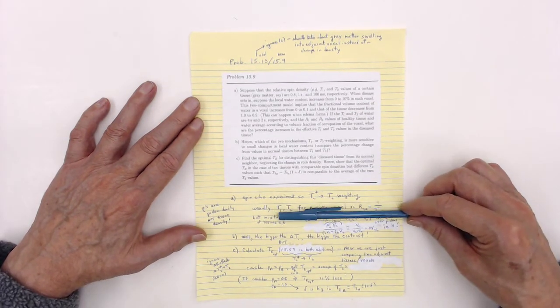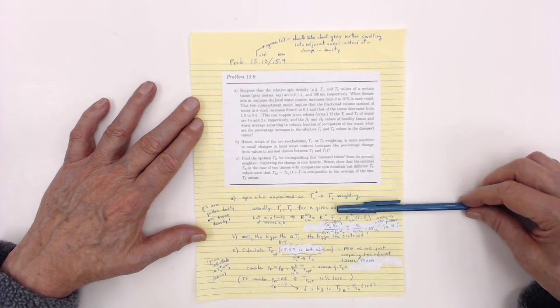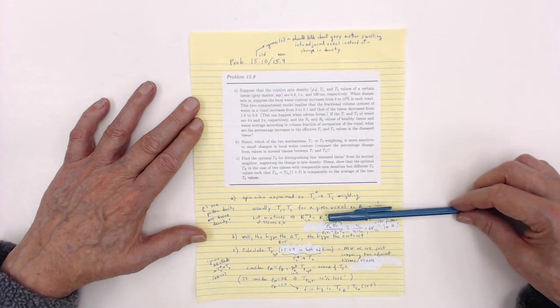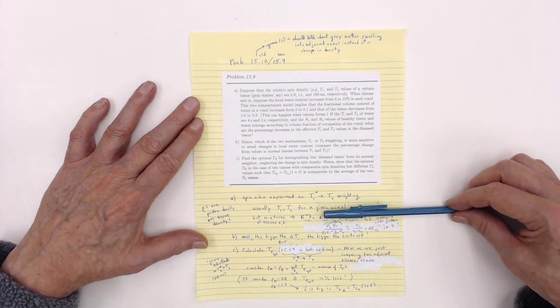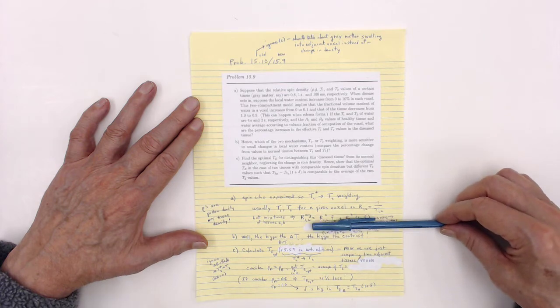Anyway, problem 15.9, part A. We imagine it's a spin echo experiment so that instead of T2 star, we're dealing with T2 weighting all the time. Or, as we'll see in the next problem, 15.11, we just assume there are no T2 star effects.